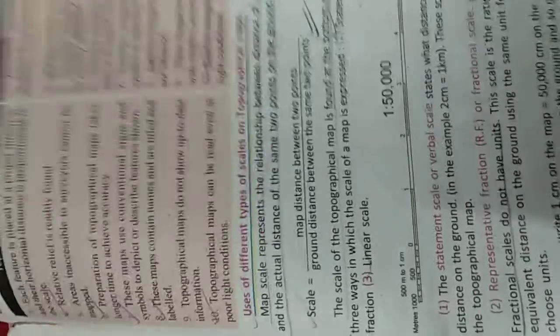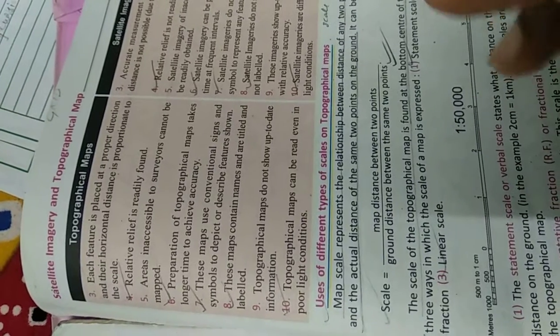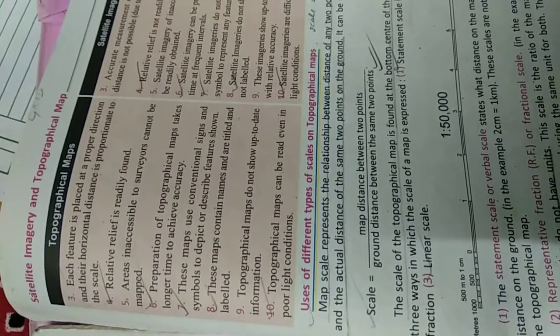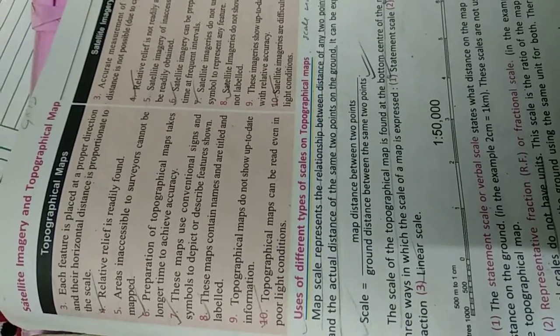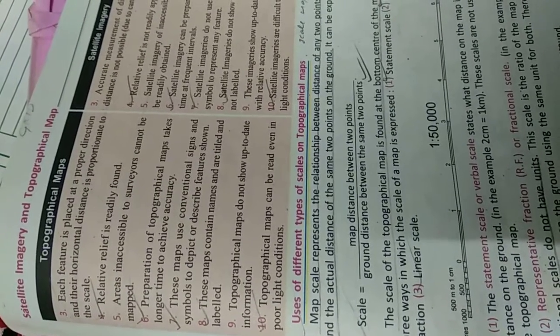distortions occur in other ways from this point. Now, topographical map is not accurate, whereas satellites are accurate in measurement. Direction and distance are not possible due to the camera, whereas in topographical maps there is proper distance and the horizontal distance is proportionate to the scale. Relative relief is readily found, and relative relief is not found in satellite.